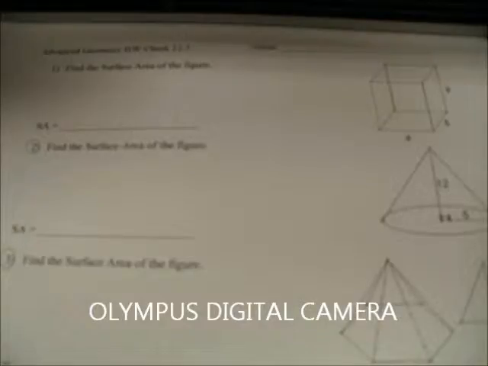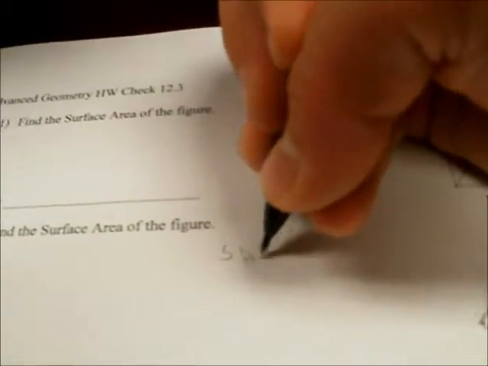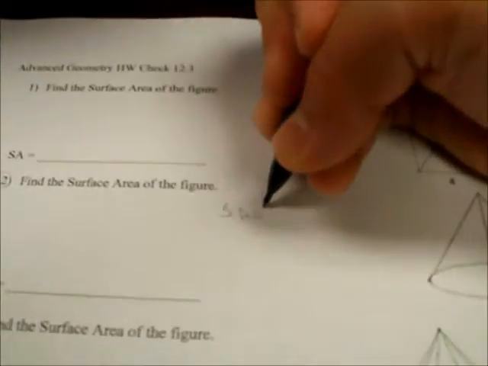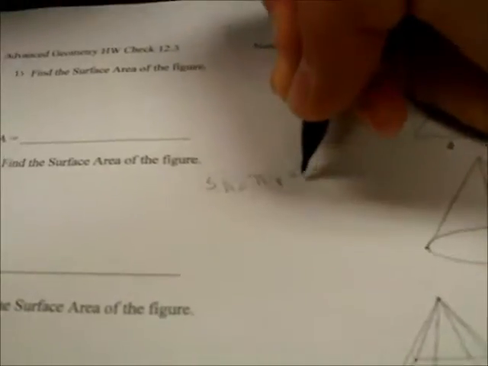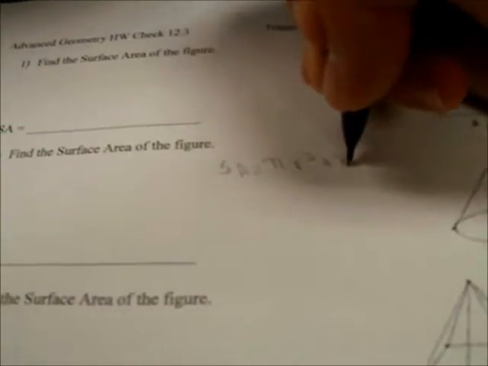For homework check 12.3, question 2, find the surface area of the figure. We are given a cone with a height of 12 and the radius of the base is 5. To find the surface area, our equation will be pi r squared plus pi r l.